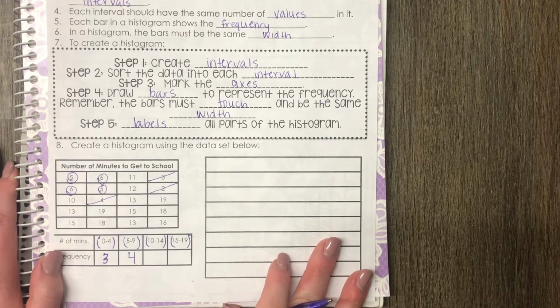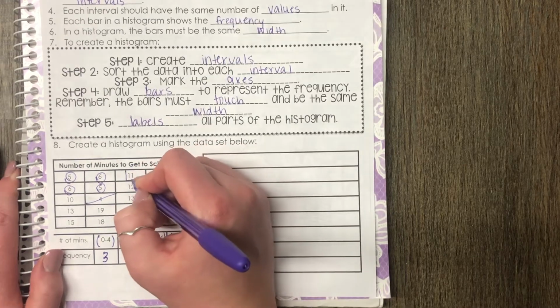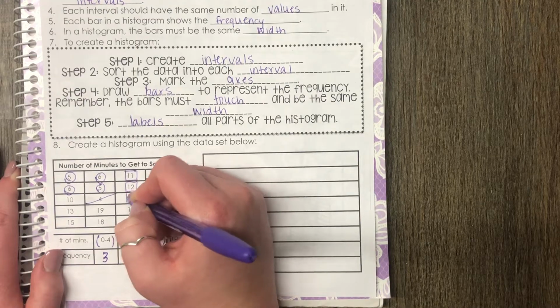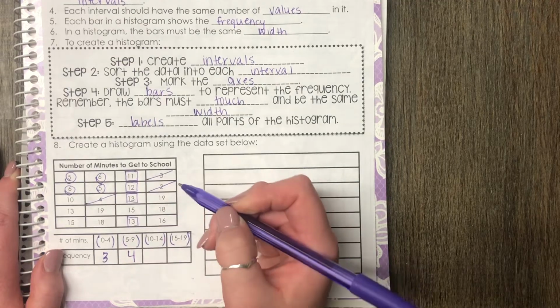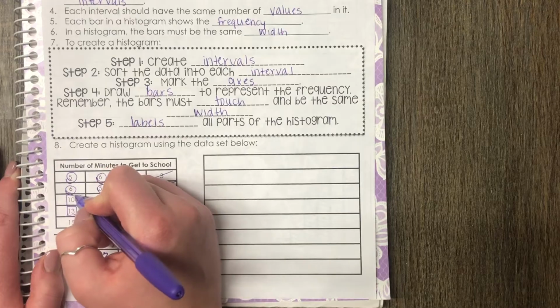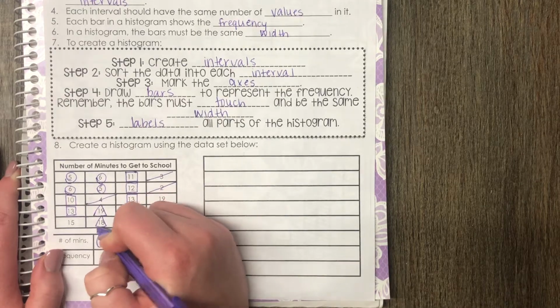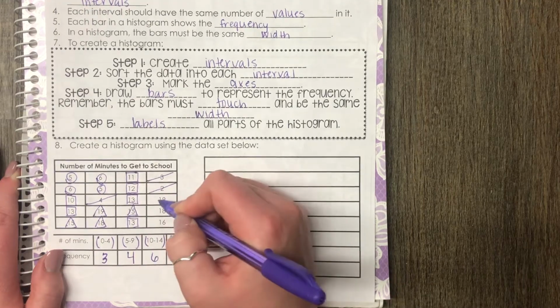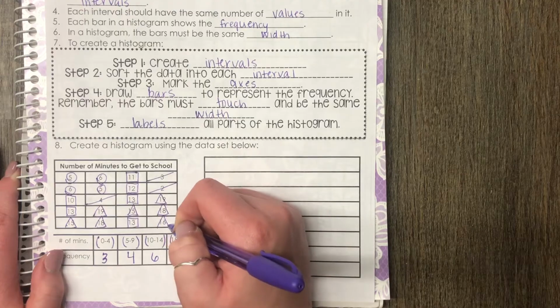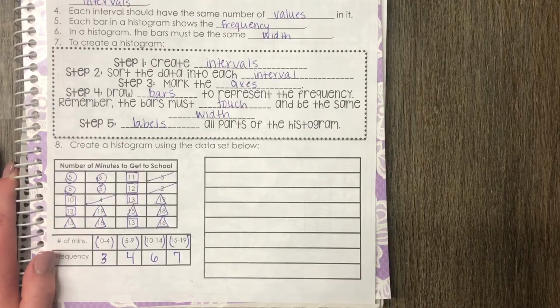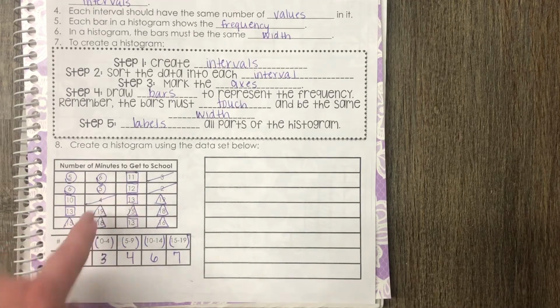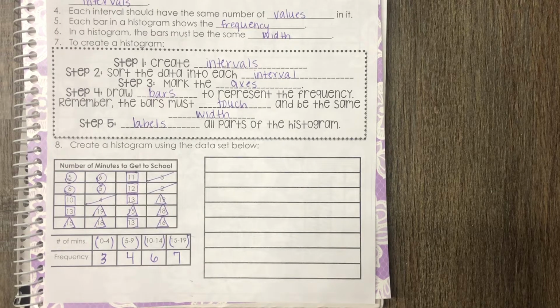Okay, now we want to know how many numbers are between 10 and 14. We have 1, 2, 3, 4, 5. Oh, I forgot one. 6. Okay, so there are 6. And lastly, we want to know how many numbers are between 15 and 19. You should have 1, 2, 3, 4, 5, 6, 7. Okay? And if you notice, I use slashes, circles, boxes, and triangles because you want to use some kind of marking out tool or some way to cross off the values you have used, because we want to make sure that we include everything. Okay?